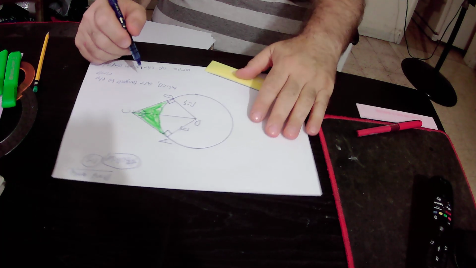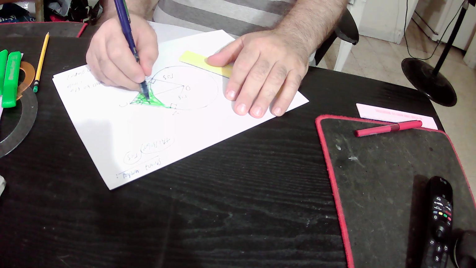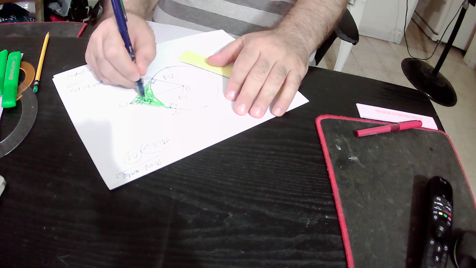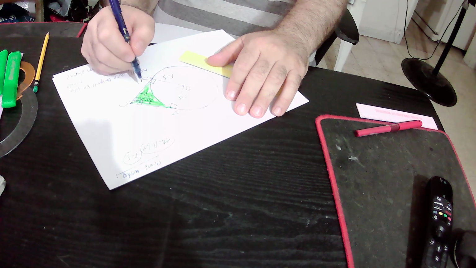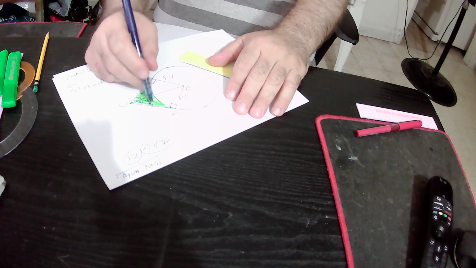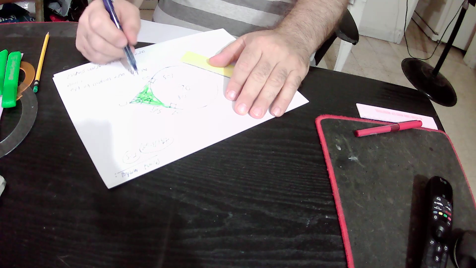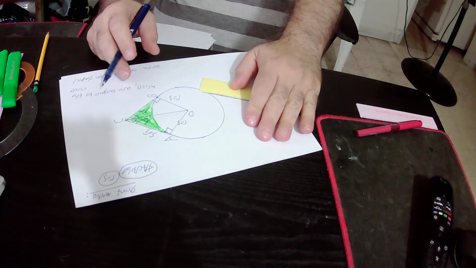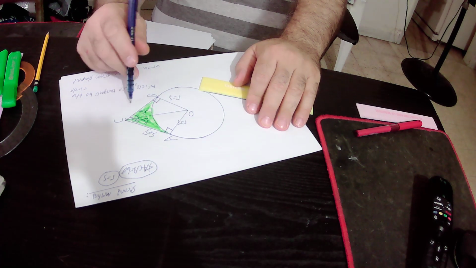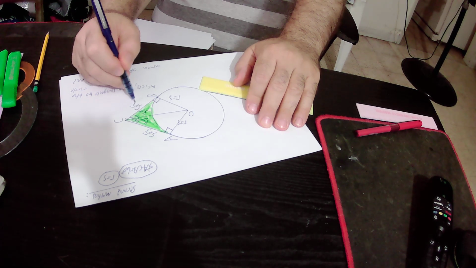And we have already found out in method number 1 that this angle equals 30 degrees, and this angle also equals 30 degrees, and AC equals 5 times root 3. AC equals BC according to the two tangents theorem. Therefore, BC will also equal 5 times root 3 units.